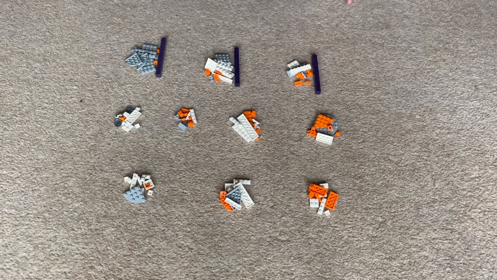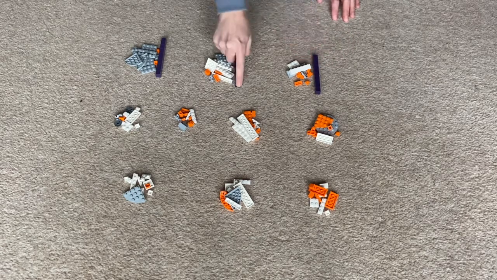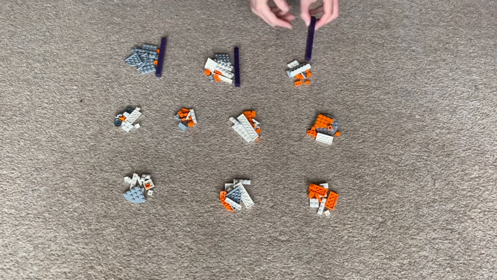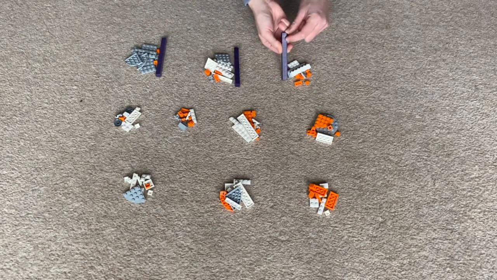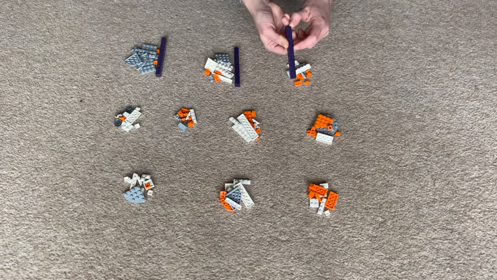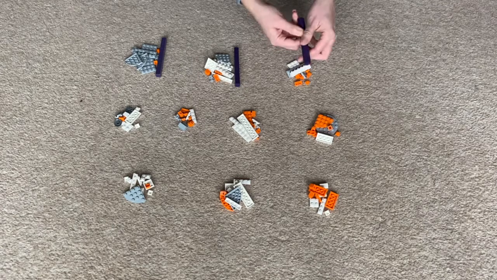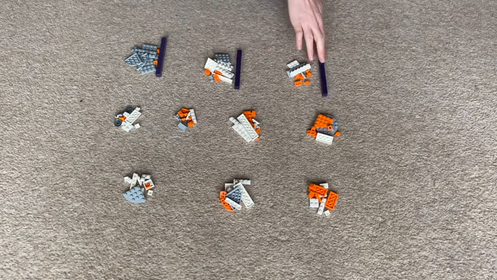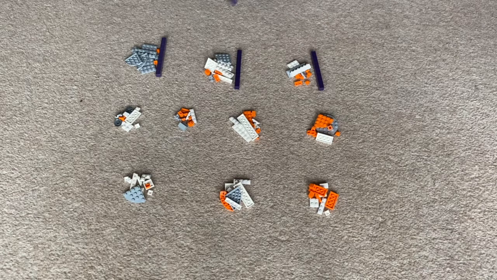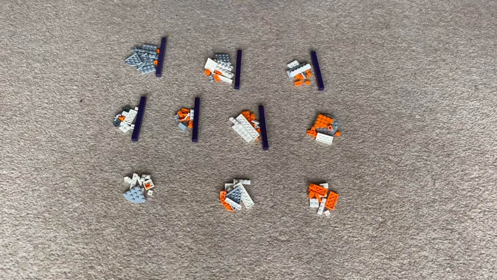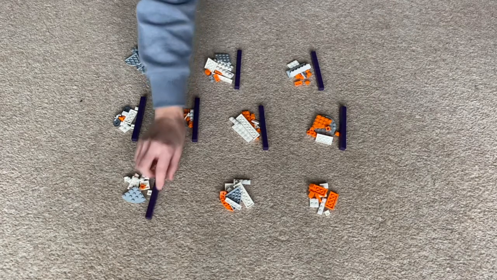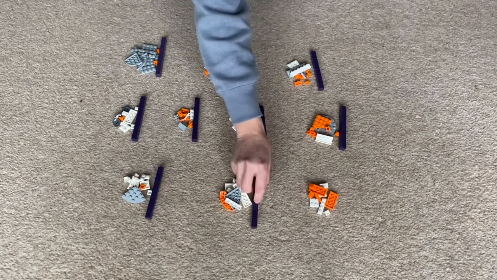What comes after 20 when we're counting in tens? Let's just remind ourselves. We know that that's 20, 21, 22, 23, 24, 25, 26, 27, 28, 29, 30. 10, 20, 30, 40, 50, 60, 70, 80, 90.